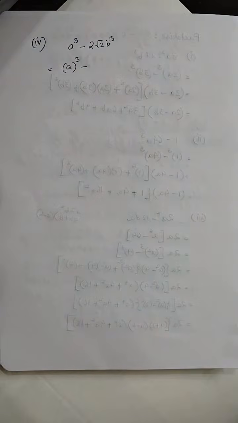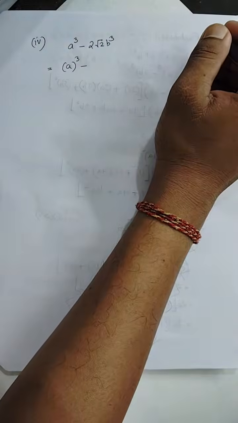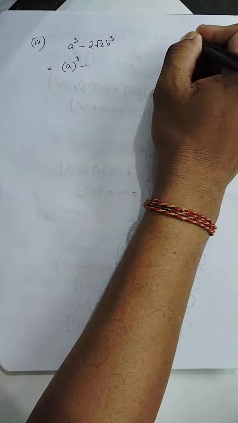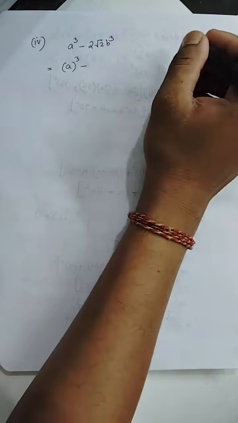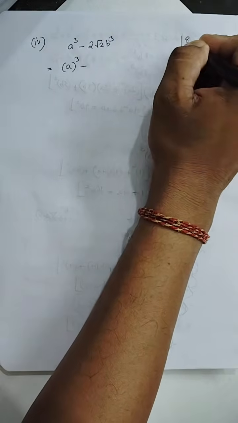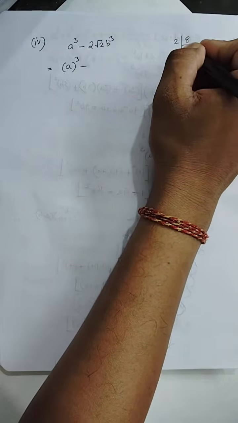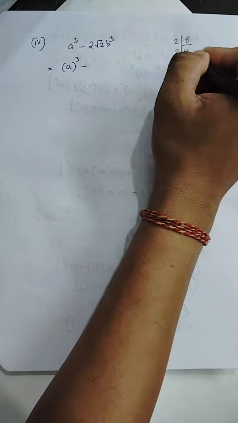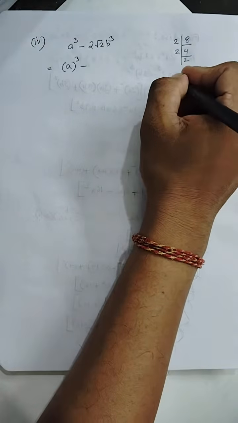Is it? So let's see. Suppose I am giving you this number 8. Okay, if you do the prime factorization of 8, what will you get? 2, 2 and 2. Okay, so what is root over 8?